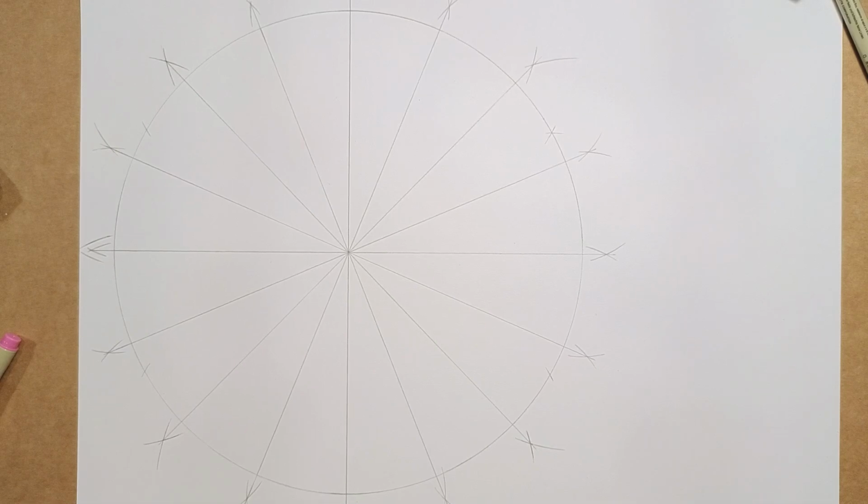And then we're going to use that division to draw an 8-pointed star. So there are two types of 8-pointed stars. One is made of two overlapping squares. It's kind of the easiest, but it's not the one we want to do here. We want to do the other one, which could be drawn in one continuous line.